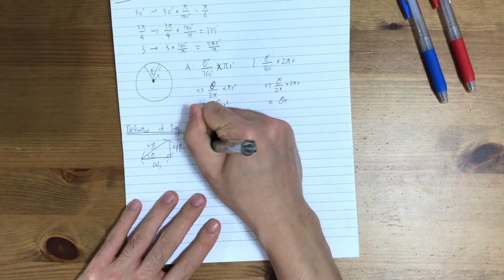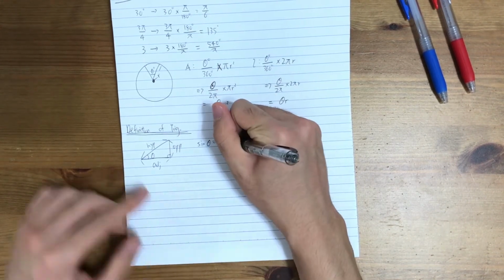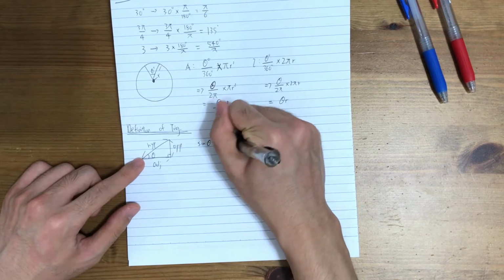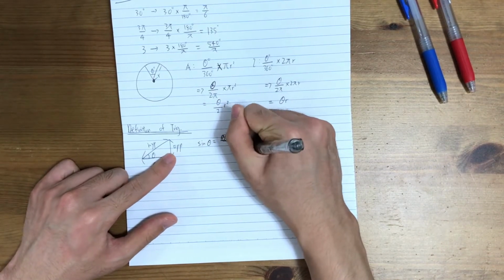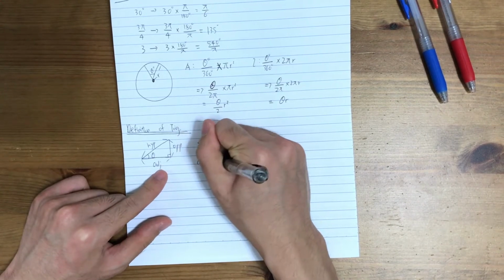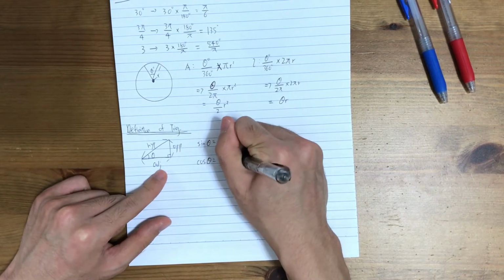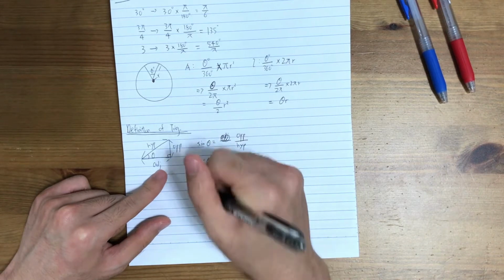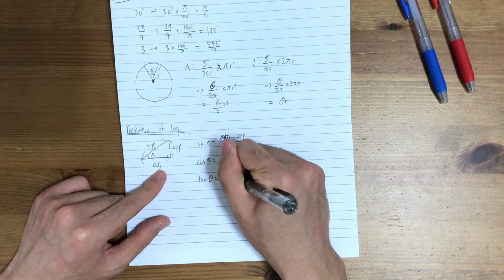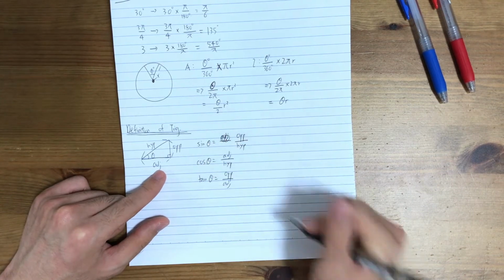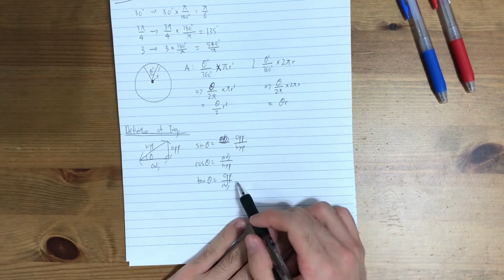So we define that sine theta is the ratio between the opposite to hypotenuse, cosine theta as adjacent over hypotenuse, and tan theta as opposite over adjacent.